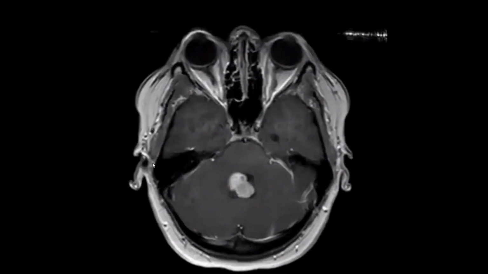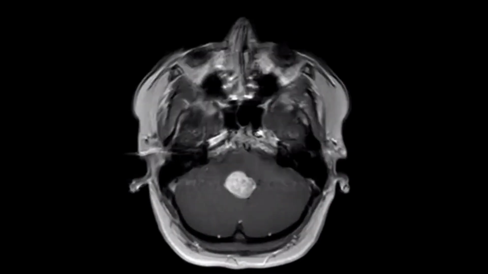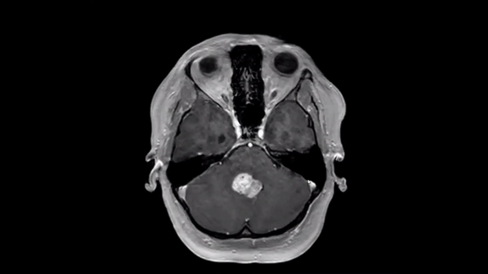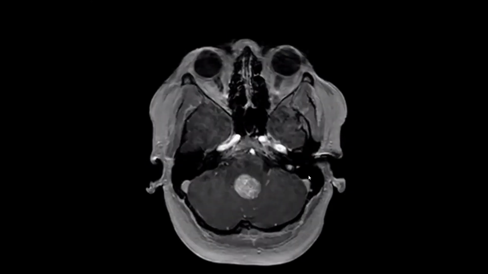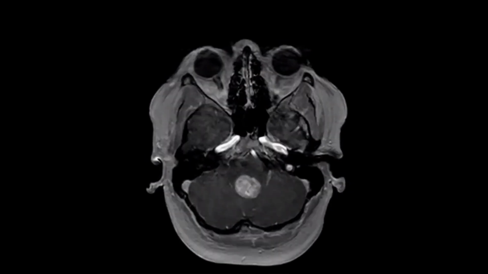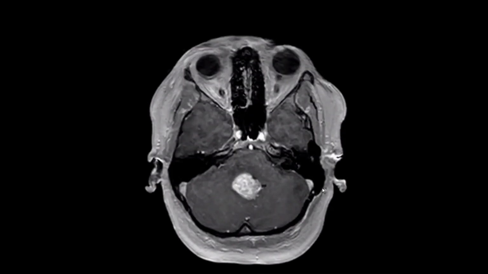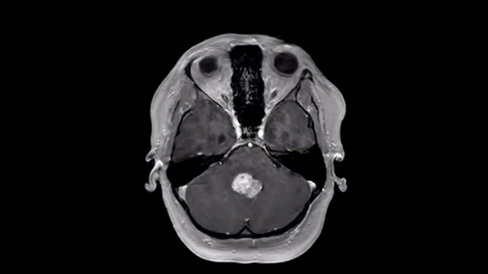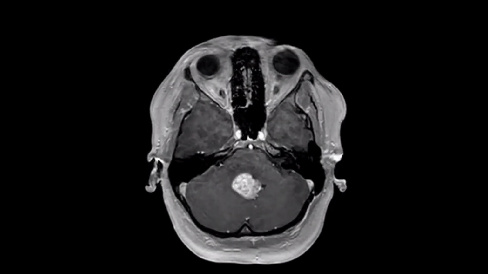I want to look for this in sagittal view and in post contrast. Okay, I will show you the sagittal plane, but before that, this is the post contrast. Okay, there is evidence of contrast enhancement, intense, heterogeneous contrast enhancement.